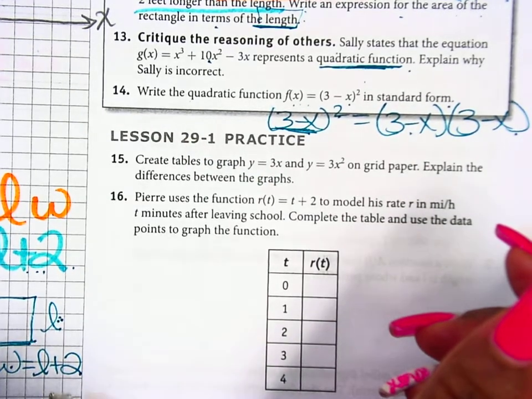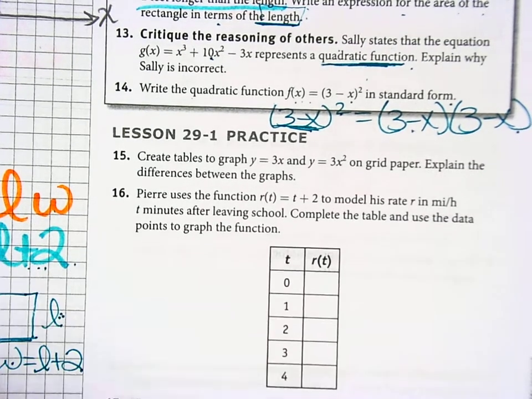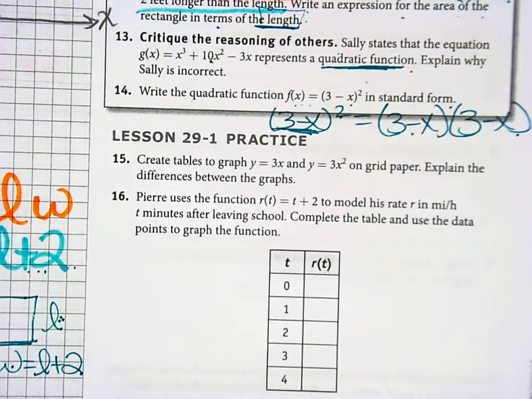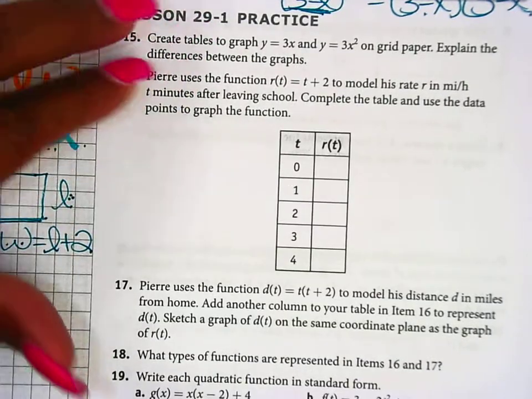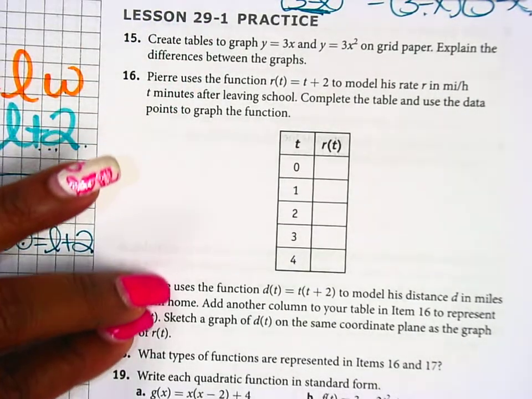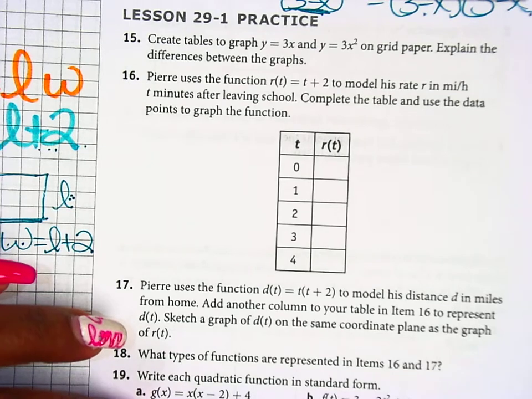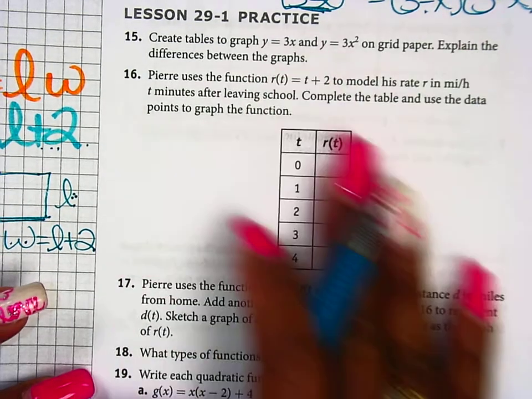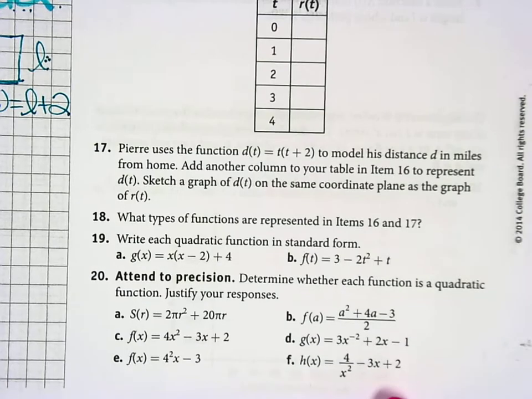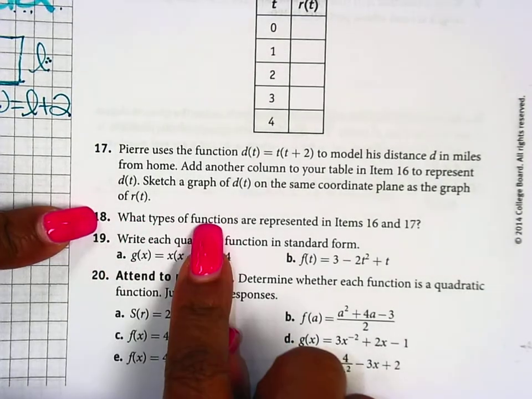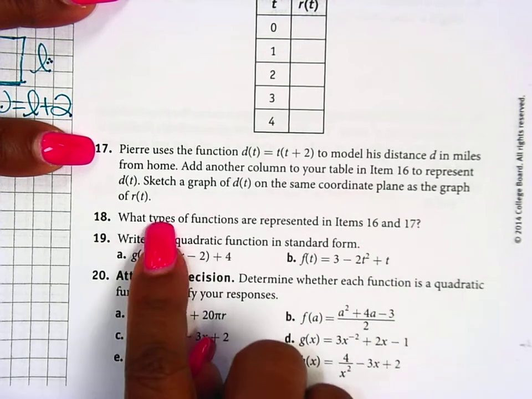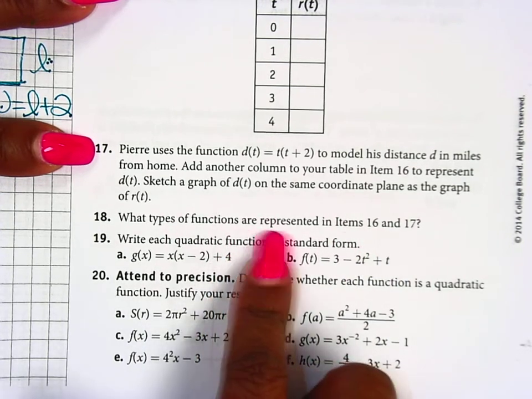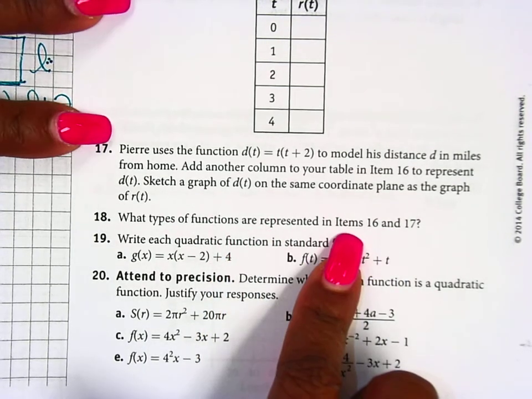Remember standard form? Look up the definition. Look at one of my other videos, or look in your notes. Okay? Yes, you are responsible to read this and complete the process. It's very clear what you need to do. You just have to read it and annotate as necessary. Be sure on number 18 that you use number 16 and 17 to tell what types of functions are represented in these items. Okay?